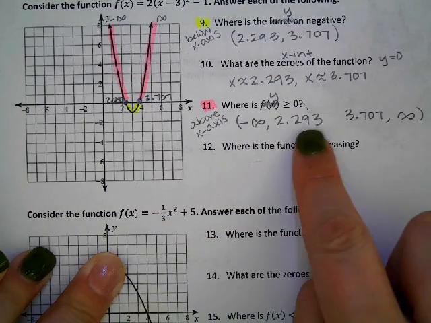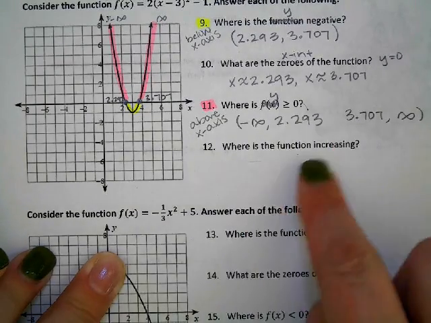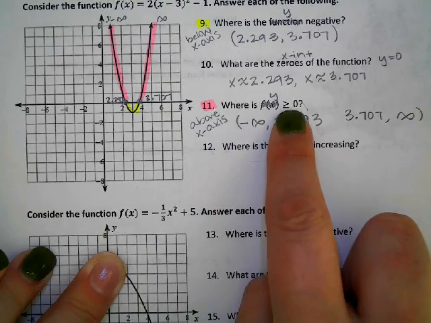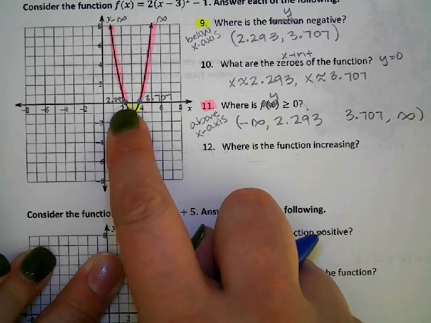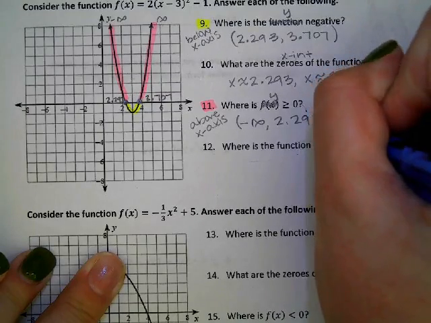And then for the 2.293 and the 3.707, I have to think about if it should be a bracket or a parenthesis. So when I look, it says greater than or equal to 0. These are numbers that equal 0, and I'm allowed to equal 0, so they should both be brackets, because I can actually equal them.